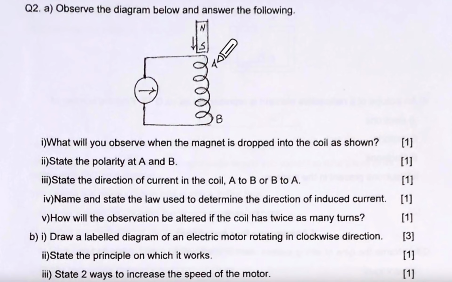Now can you see this question? Isn't it the solved question in our textbook? Can you open that textbook? Which page is this on? Did you find the page number?